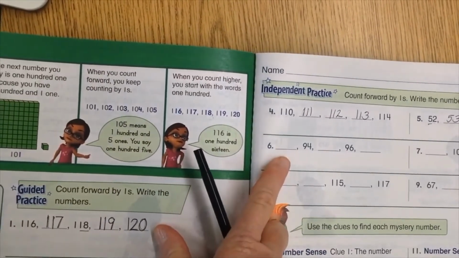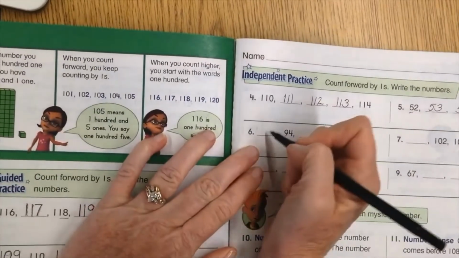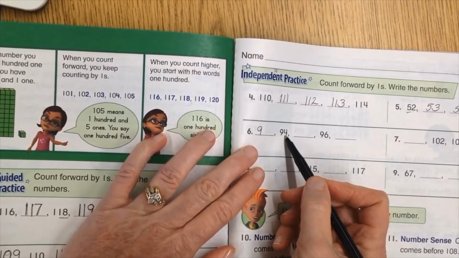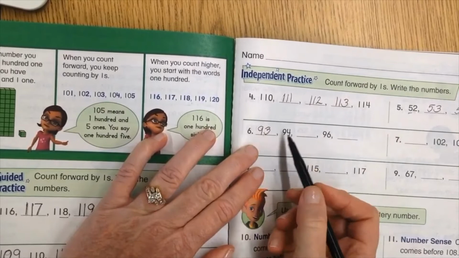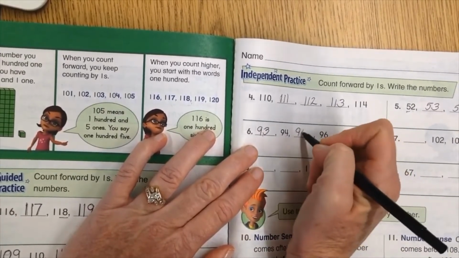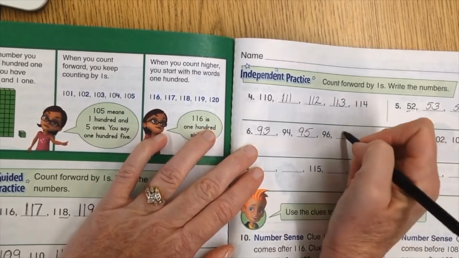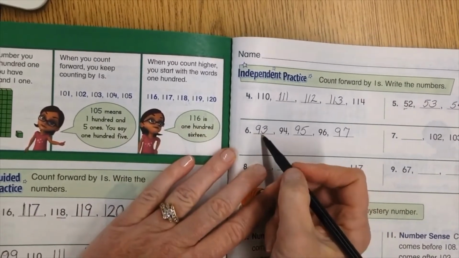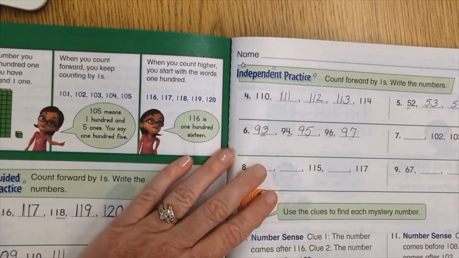All right, number 6. We're missing one in front. So what would come before 94? Well, it's still going to be 90. What number comes before 4? 3. So 93, 94, 95, 96, 97. So notice how the ones go in order. 3, 4, 5, 6, 7.